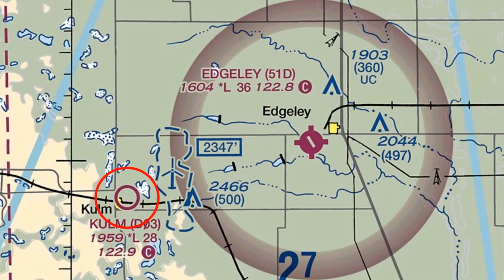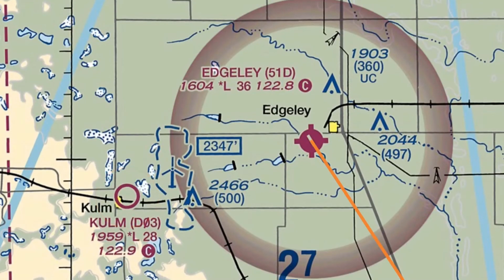You live in Cullum, North Dakota, but they have no instrument approach. Edgeley is not far away, so you think, okay, I'm just going to shoot an approach into Edgeley, and then I'll take a left turn, head over to Cullum, and everything will be great, fine, and dandy, and I'm home. Well, again, Edgeley does not report weather.